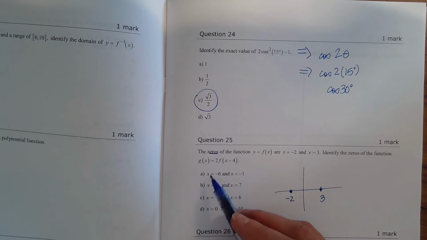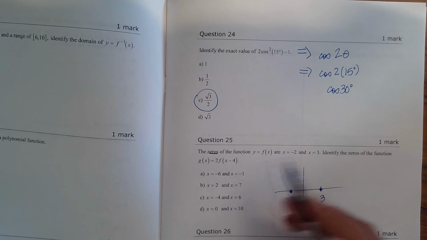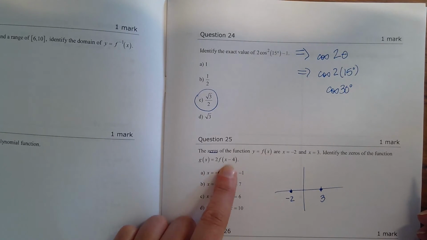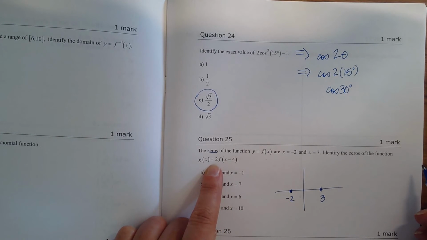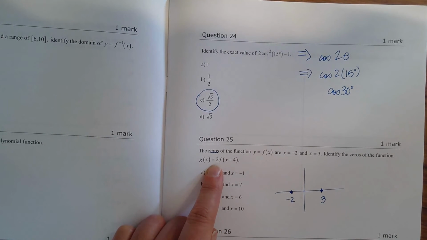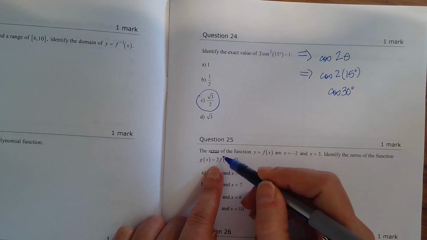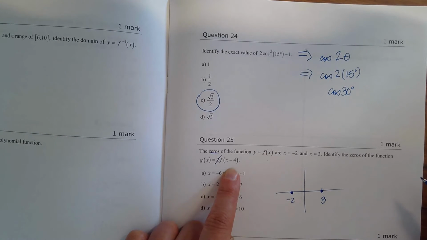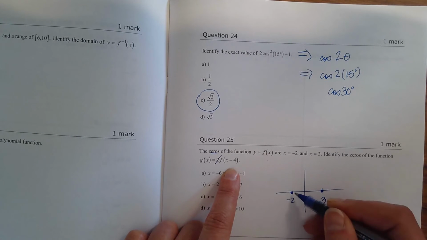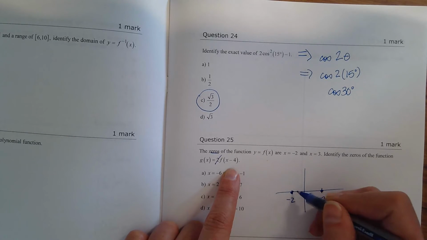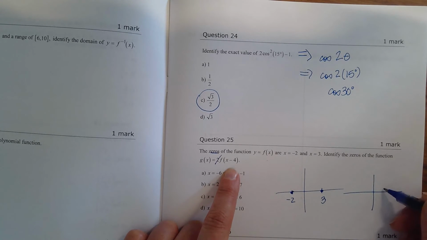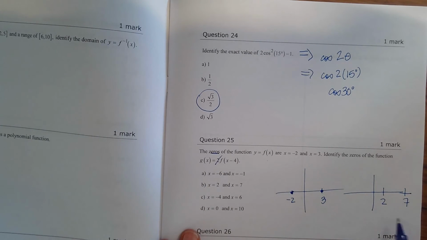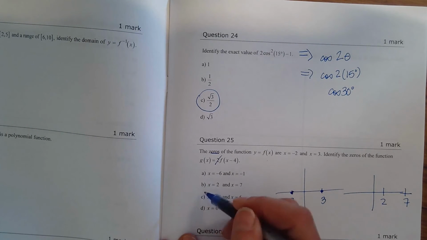Identify the zeros of the function 2f of x minus 4. So what changes do you see here? What does the 2 affect? The vertical. So that doesn't change the x-intercepts. The minus 4 changes the x-intercepts, right? What does it do? Shifts them 4 to the right. So negative 2 plus 4, that would shift me to 2, and 3 becomes 7. So I'm looking for the new zeros of 2 and 7.